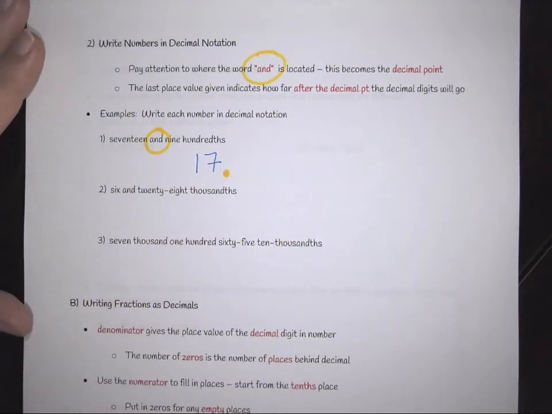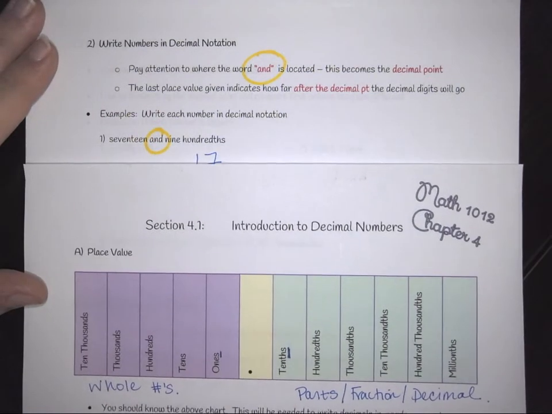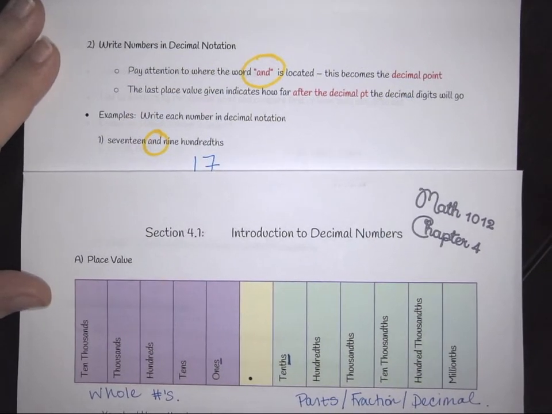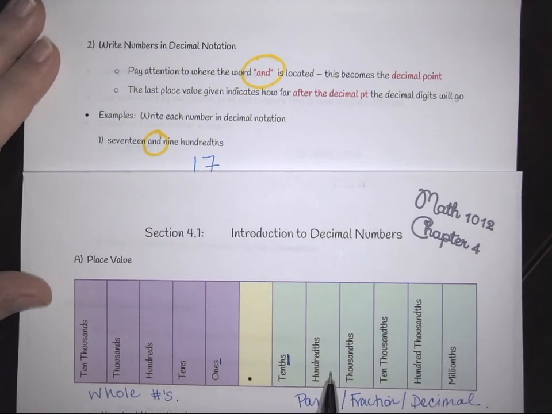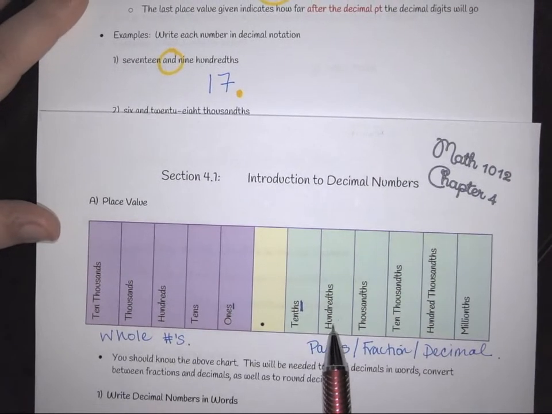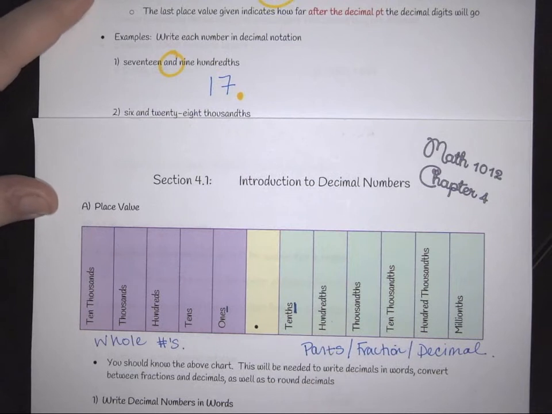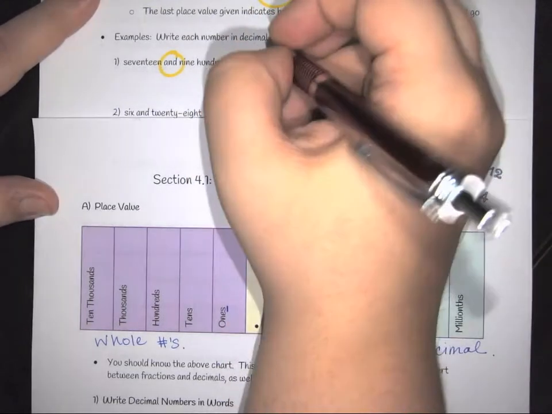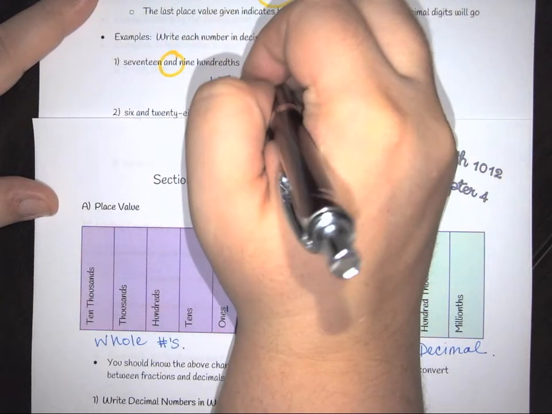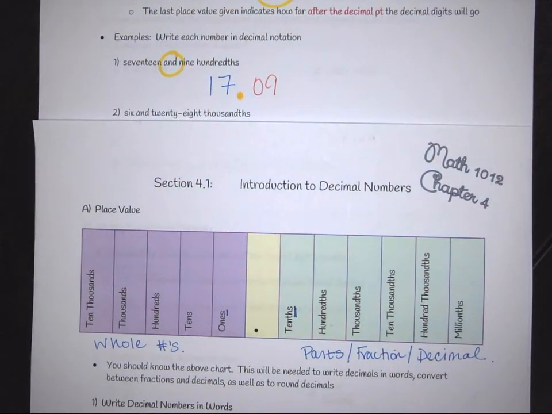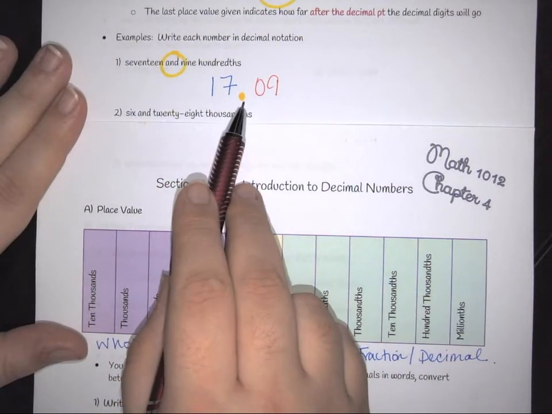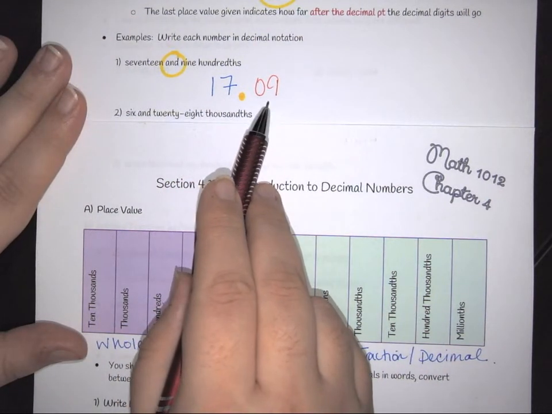So we have to look at your little road map. And we're looking at where is the hundredths. Well, hundredths is right here, and it is 1, 2 places away. Therefore, when we're writing 9 hundredths, we got to put it in the spot that it's supposed to be in. So that means 0, 9. Okay? So we have whole number, decimal point, and then the decimal itself.